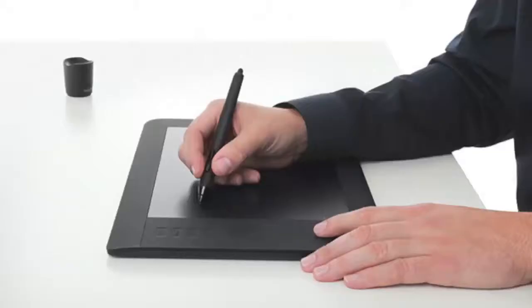Okay, for the most part, this is how you're going to be doing it. And it's just like taking a pencil and drawing with it, and it actually goes up on the screen just that way. The advantage it has over a mouse is that it's all pressure sensitive. Now you can set it up, and I'll show you that in a little bit.